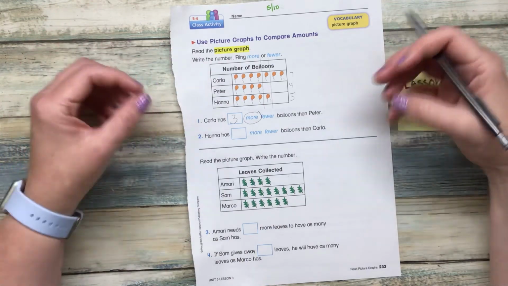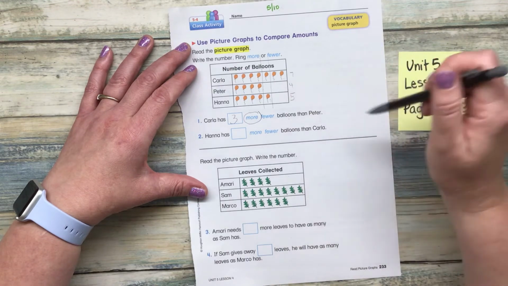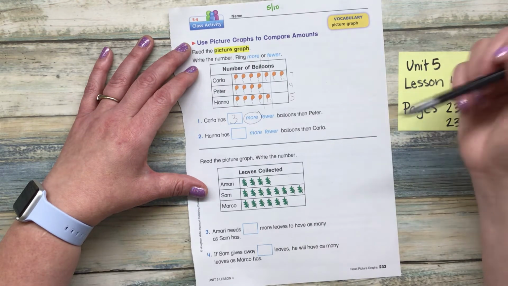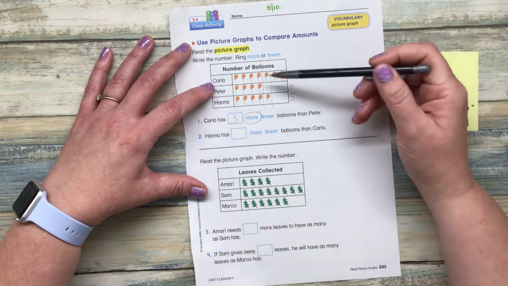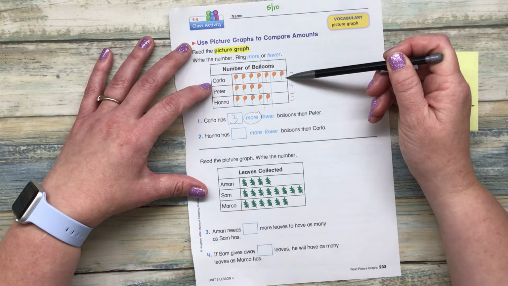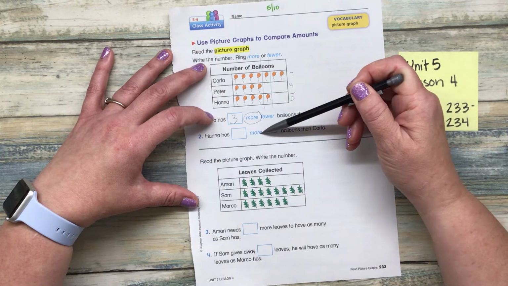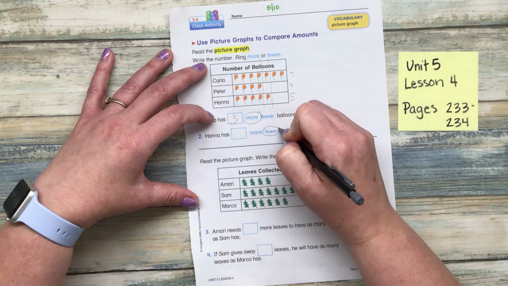We are following the usual model that I do where it's I do, we do. Okay, so this is the one I'm just kind of showing you. This is the one we're going to do together. Hannah has more or fewer balloons than Carla. Well, I look up here, I can see without counting, Carla has the most balloons. So Hannah doesn't have more balloons than Carla. She has fewer balloons than Carla.